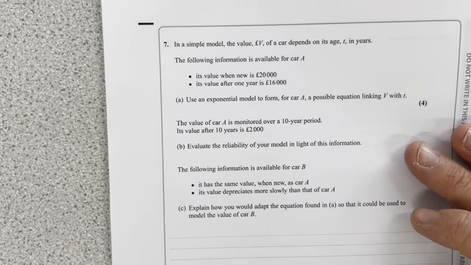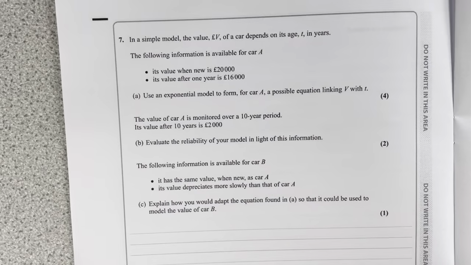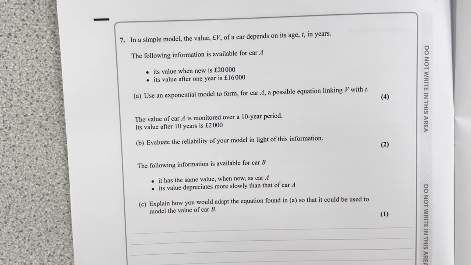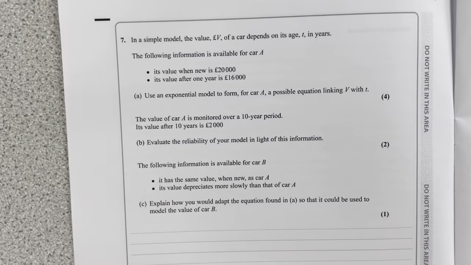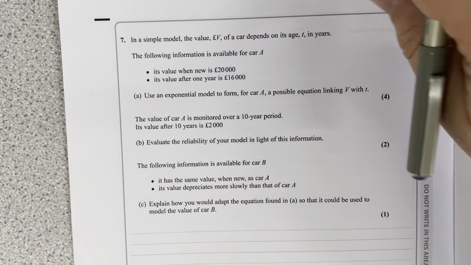Question 7. In a simple model, the value v of a car depends on its age in t years. The following information is available for car A. Its value when new is £20,000 and its value after 1 year is £16,000. Use an exponential model to form, for car A, a possible equation linking v with t.